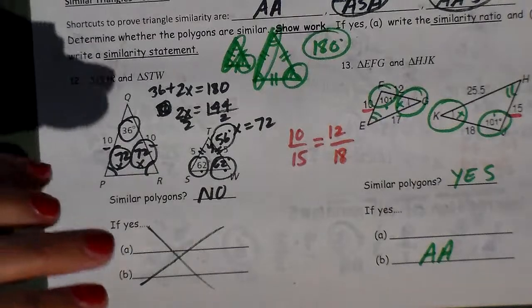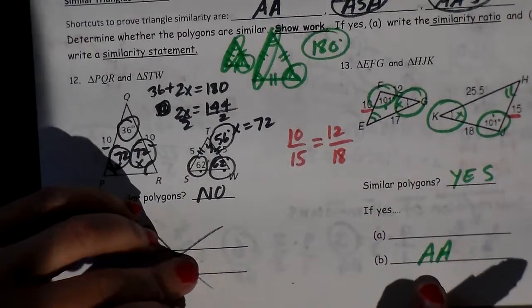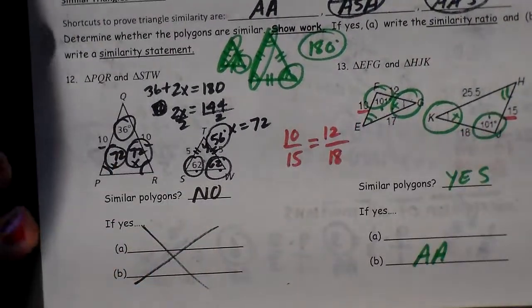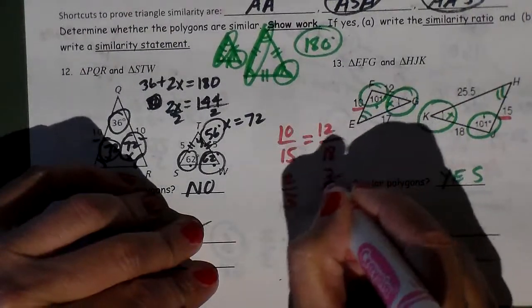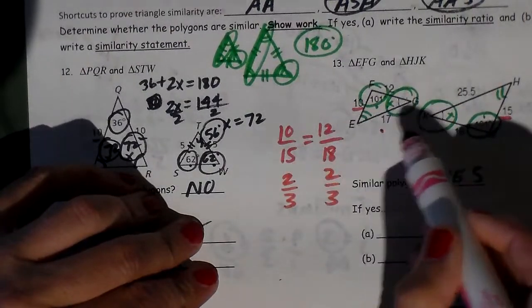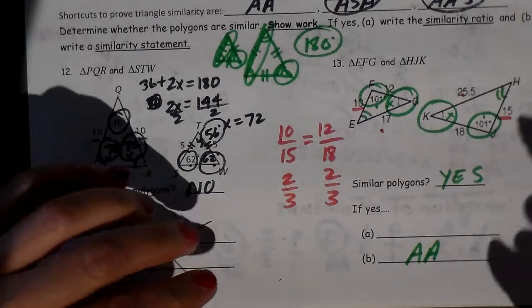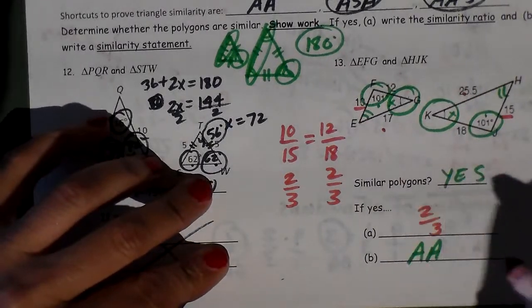And you really don't have to set this up because you already know they're similar. So I can take either one. I'm just verifying just to make sure. 10 out of 15 reduces to 2/3, and so does this. And if you look at 17 over 25.5, you'll get the same thing. So your ratio is 2/3.